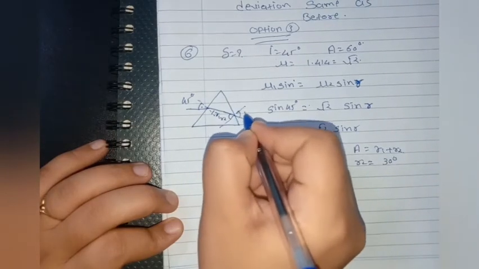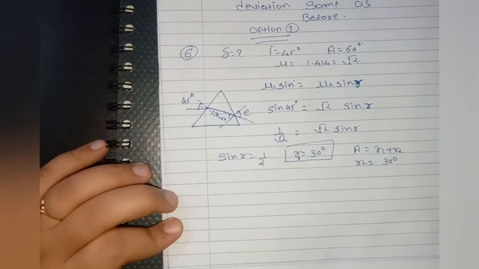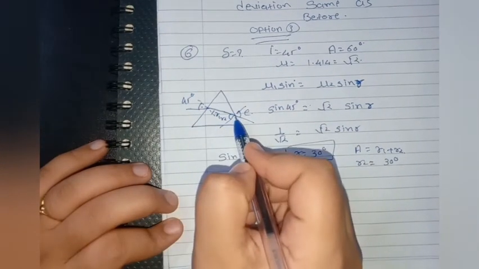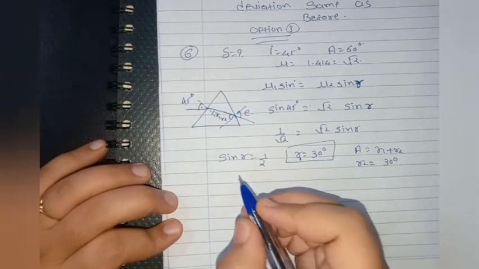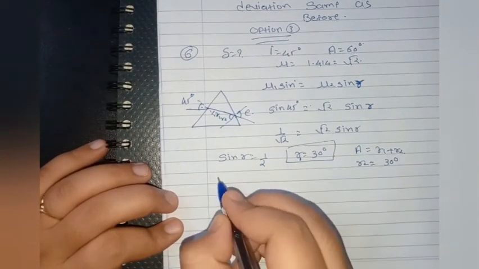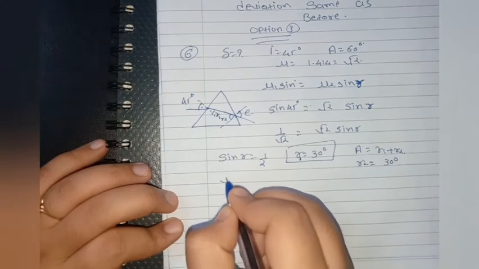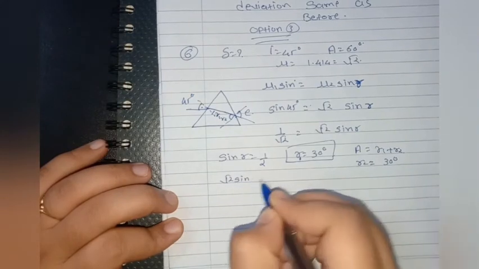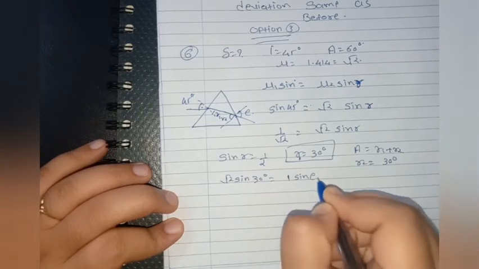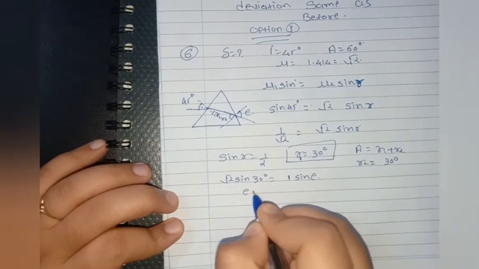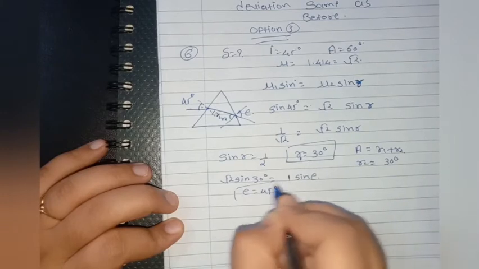Let's say this e is angle of emergence. So applying Snell's law at this point, we can find √2 sine 30 degree is equal to 1 sine e. So this will give us e is equal to 45 degree.